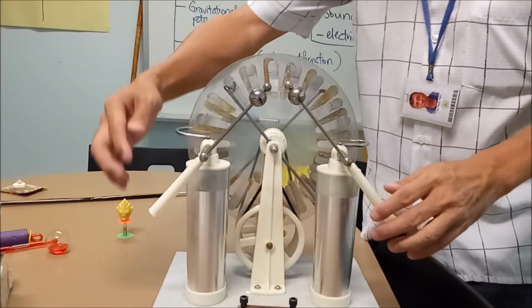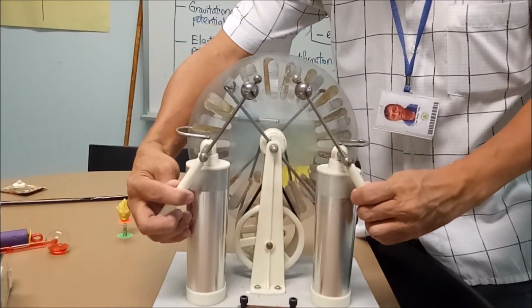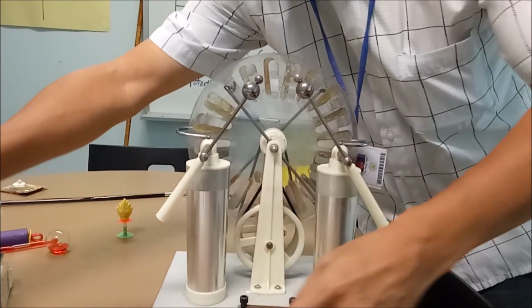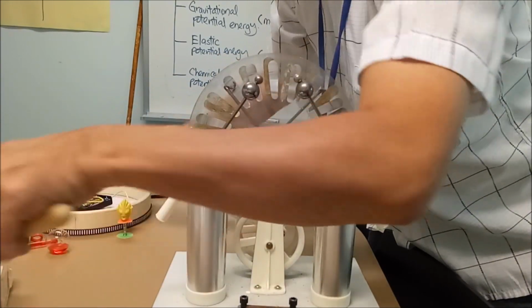Okay, so electrical energy is here. It can make things move. How to show? What I will need is maybe a little ping pong ball.